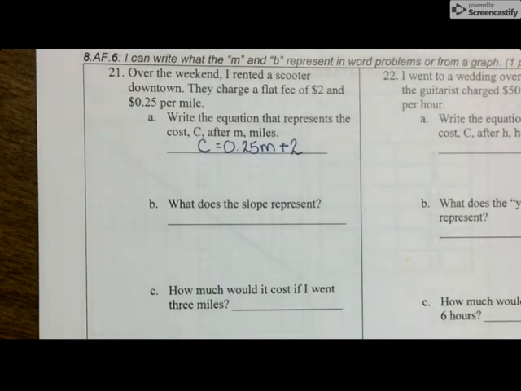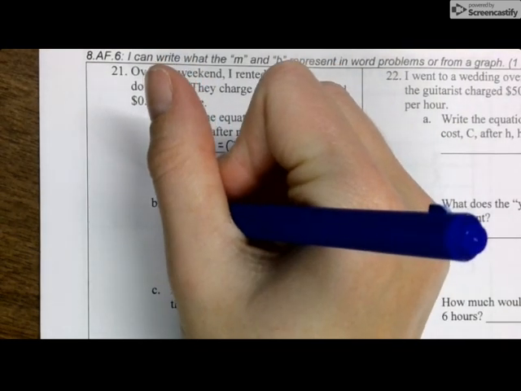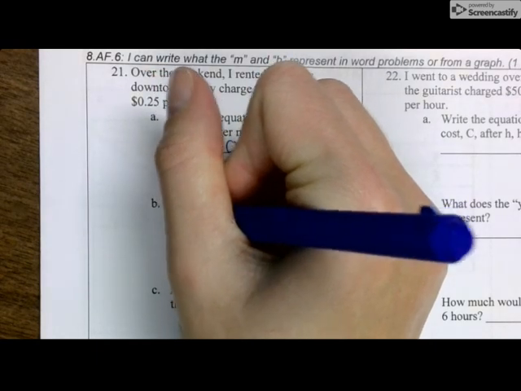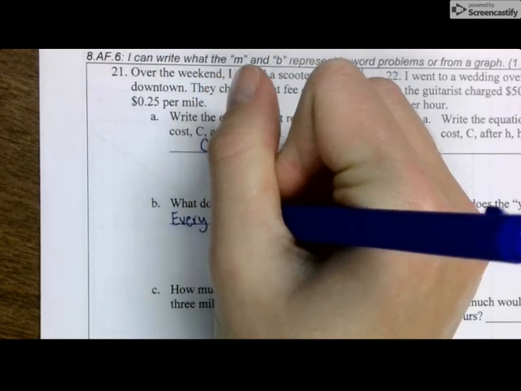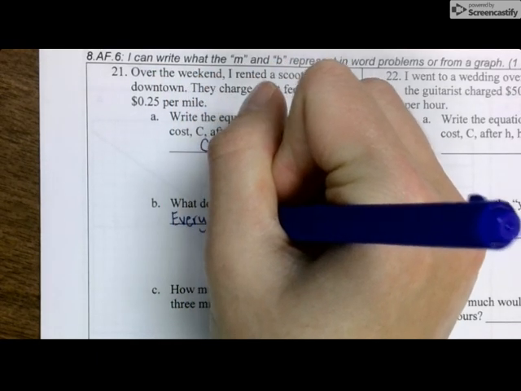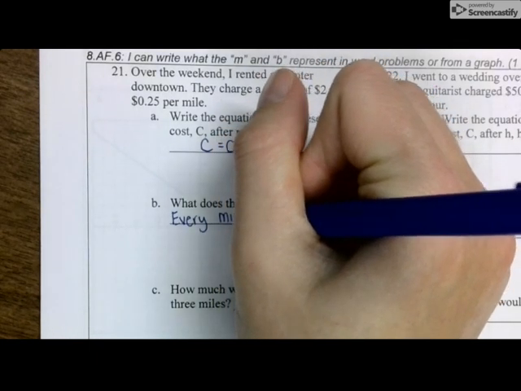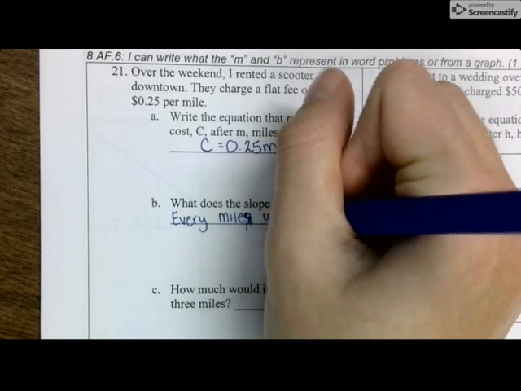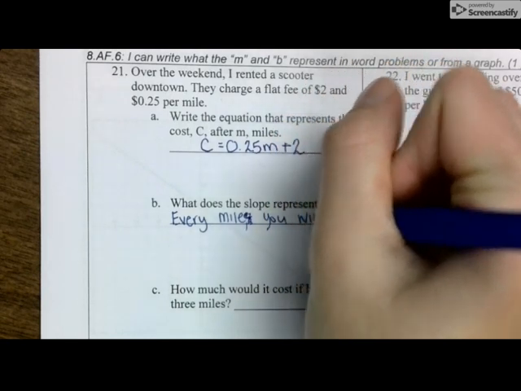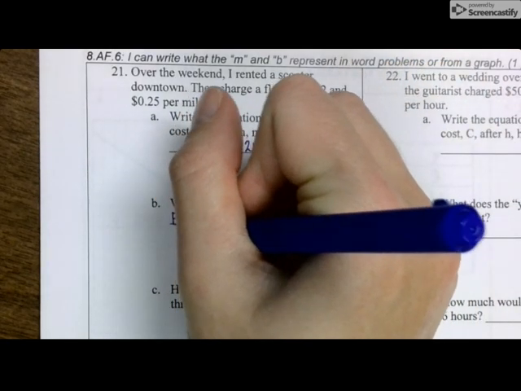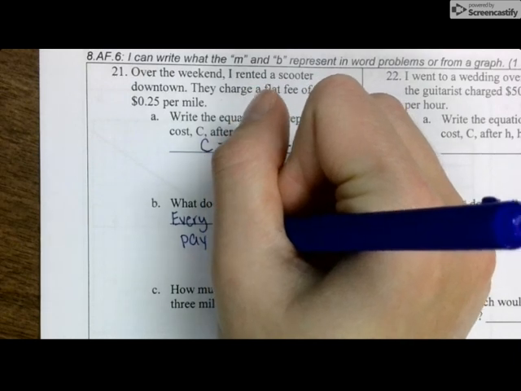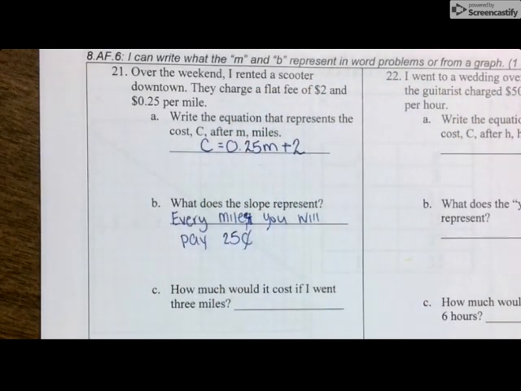So what does that mean? What does the 0.25 mean? Okay, so that means every mile, right? Every one, you will pay 25 cents. For every 1 mile, you will pay 25 cents.